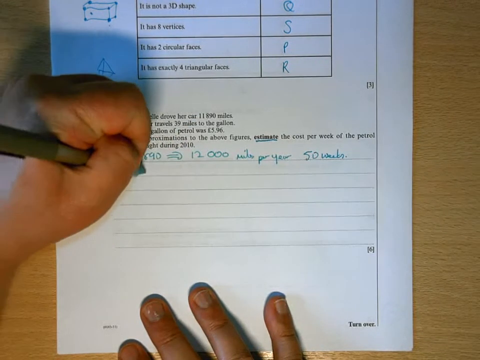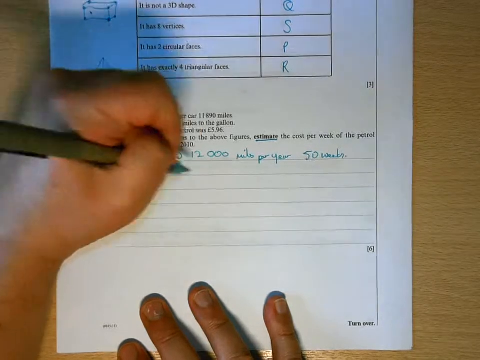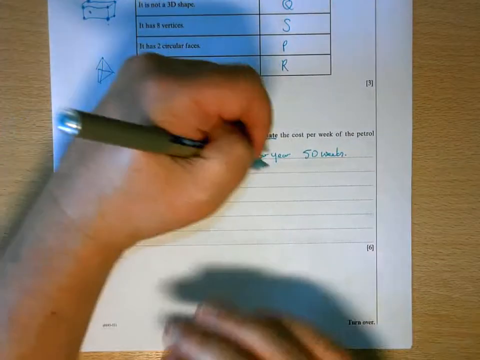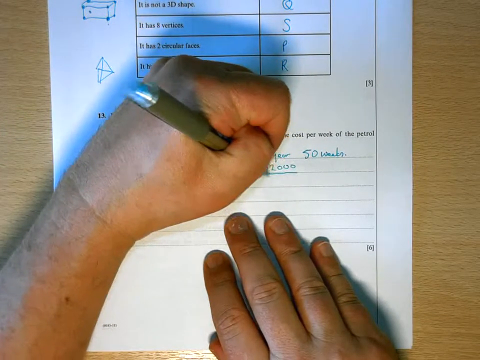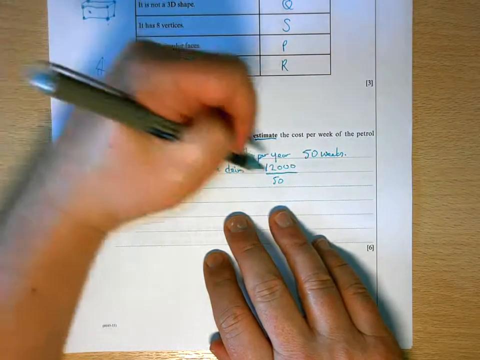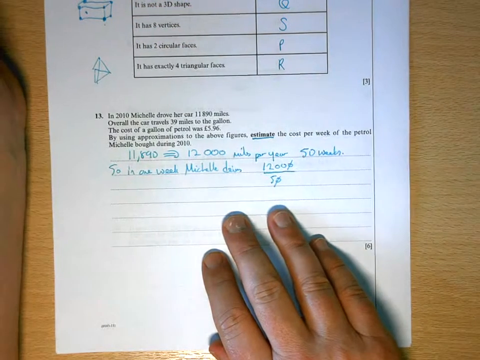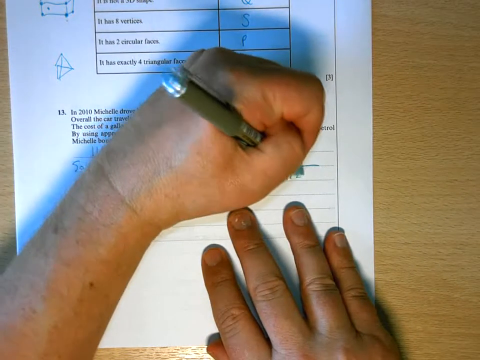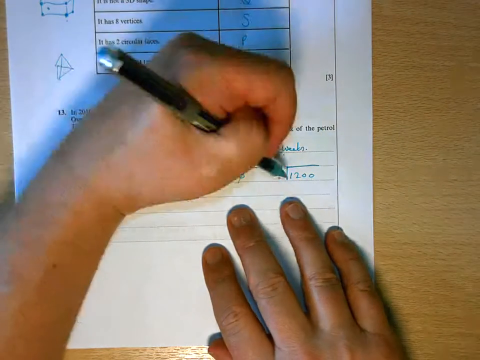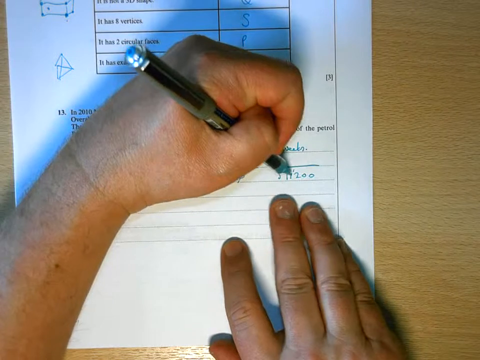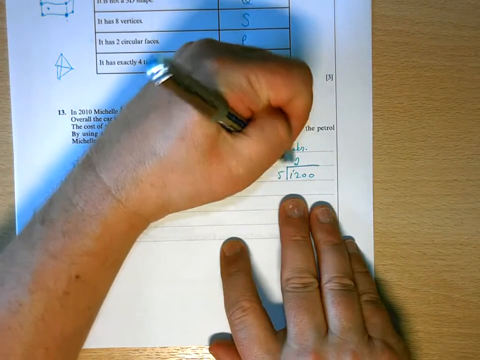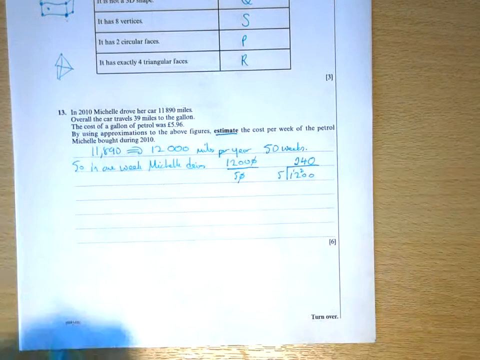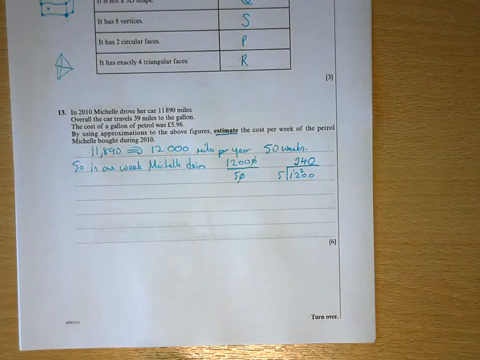So in 1 week, Michelle drives, and what you have to do is divide 12,000 by 50. Well, you can divide both of those by 10, so the sum that you're actually going to do is 5 into 1200. 5 goes into 1, it doesn't, so you carry it. 5 into 12 goes twice, 2 5s are 10, remainder 2. 5 into 20 goes 4 times, and then 5 into 0 goes 0. So she drives 240 miles a week.